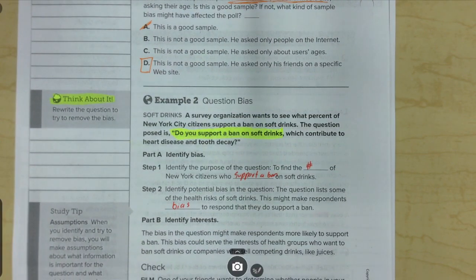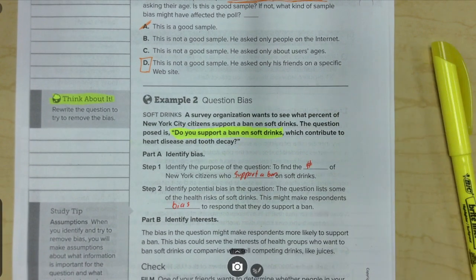And that's it. That is the entire question I would ask. Do you support a ban on soft drinks? I would not include the contributions to disease and tooth decay. Just, do you support a ban? Yes or no?